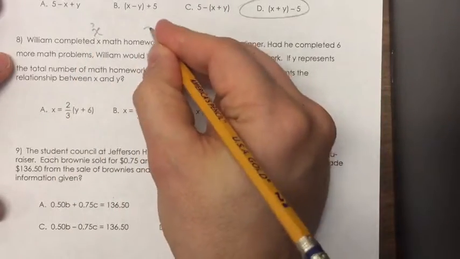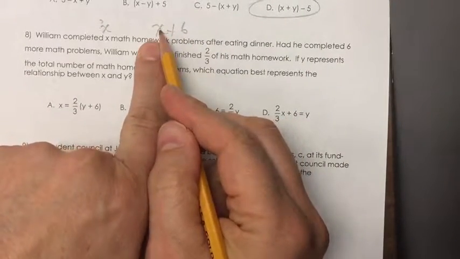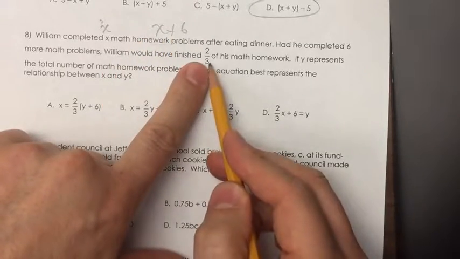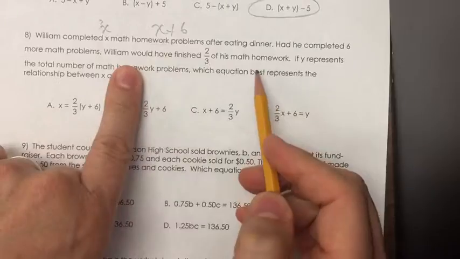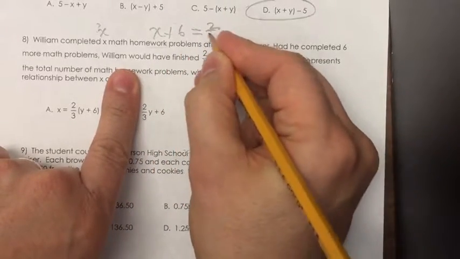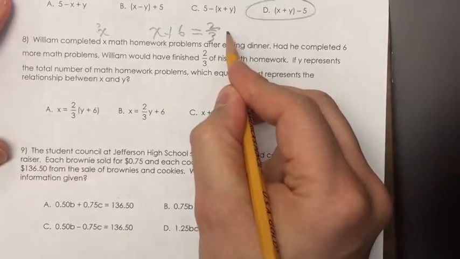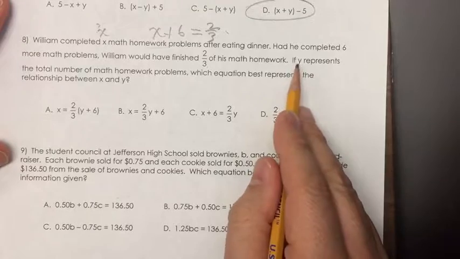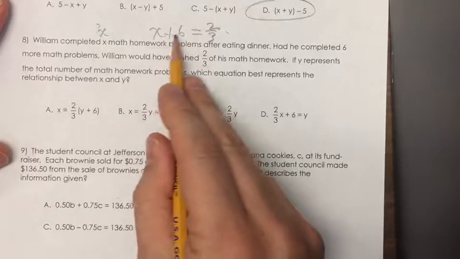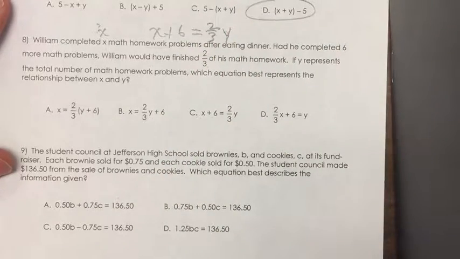It would be X plus 6. 6 more than whatever X was, right? Had he done this, he would have finished 2/3 of his math homework. Okay? So if he had done this, it would have been equal to 2/3 of his math homework. How do they want us to represent his math homework? Well, it says that y represents the total number of math homework problems. So x plus 6 is equal to 2/3 times y.